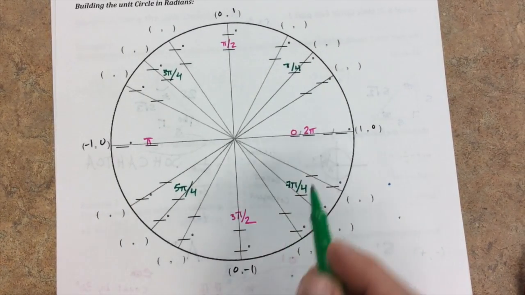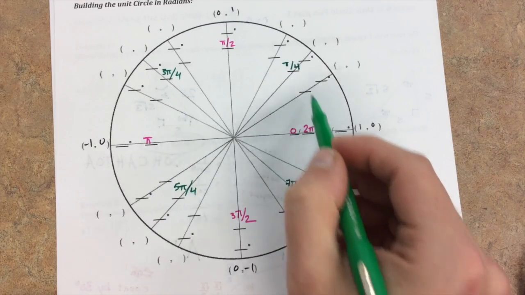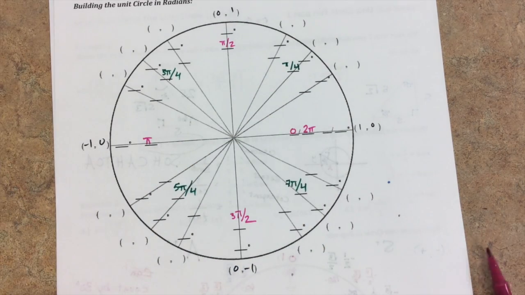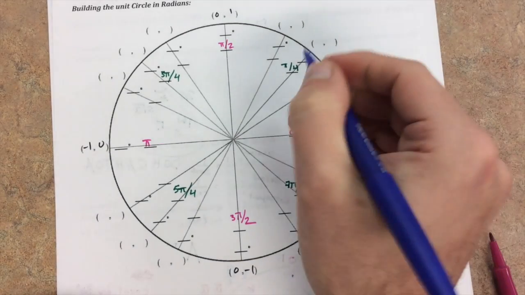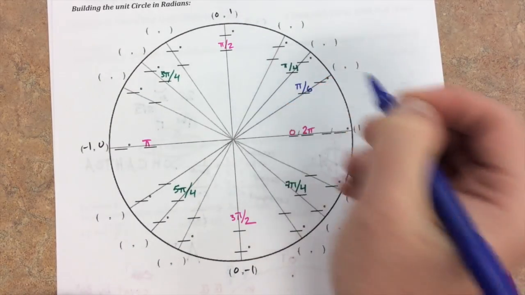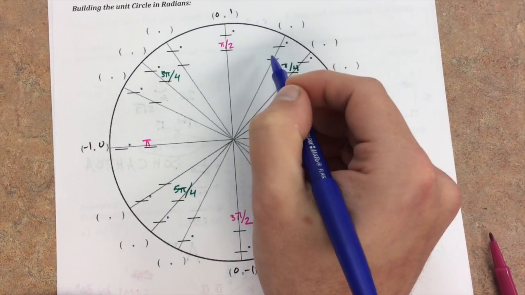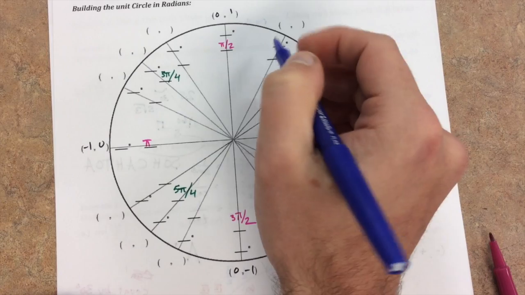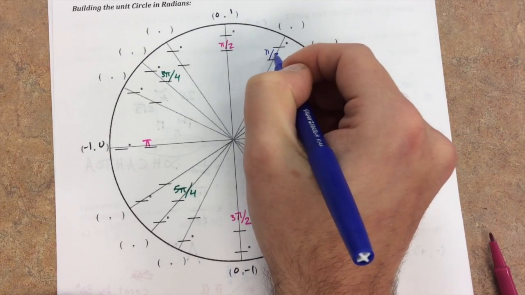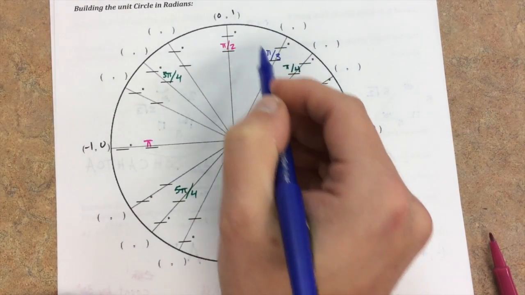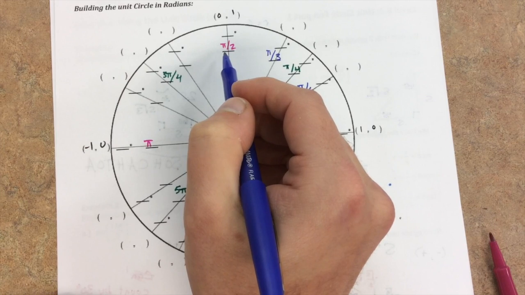Likewise, I'm going to divide everything into sixths. So we're going to count by pi over sixths. I'm going to use a different color here, and we're going to start with pi over 6. If I add another pi over 6, I get 2 pi over 6, which is the same thing as pi over 3. If I add another pi over 6, I get 3 pi over 6, which is 1/2.